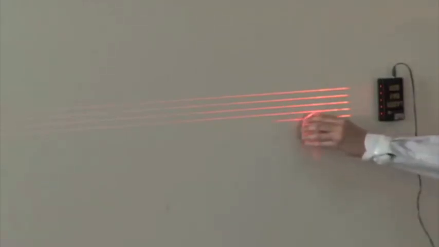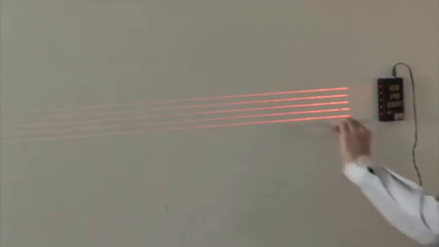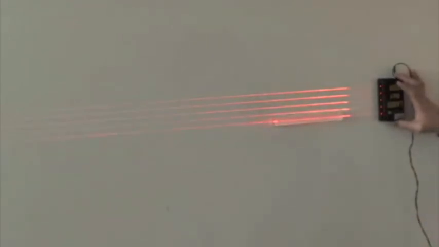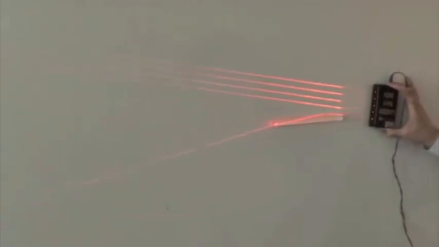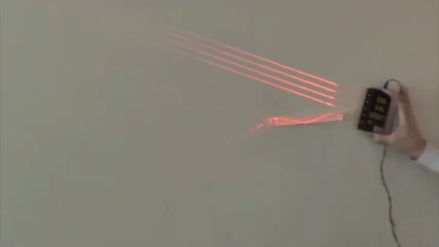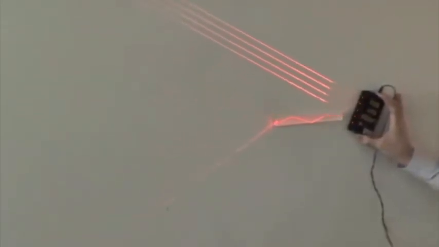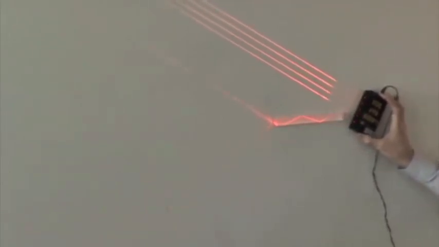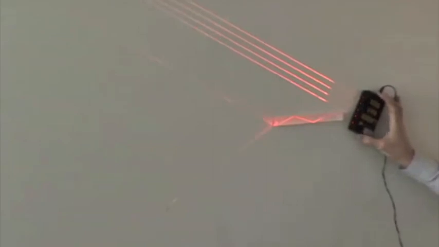Okay. And you can do things like this, where it's going straight through there. That's not terribly exciting. But if I do something like that, you basically can make what's sometimes called a light pipe.